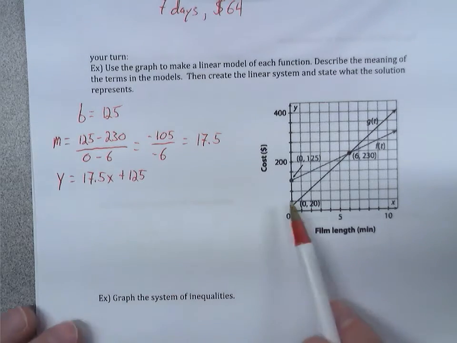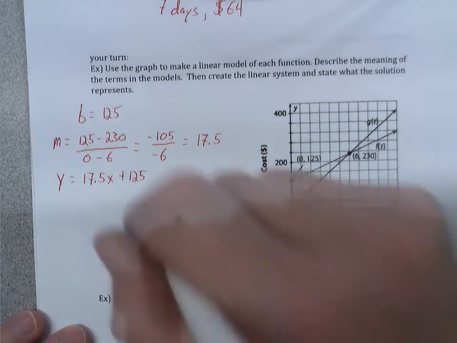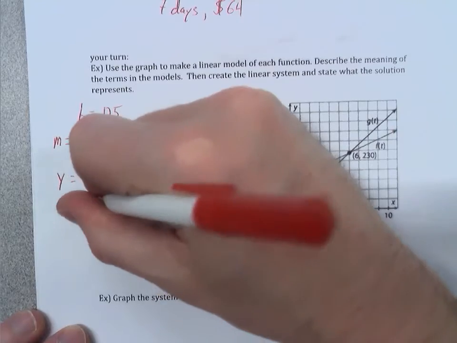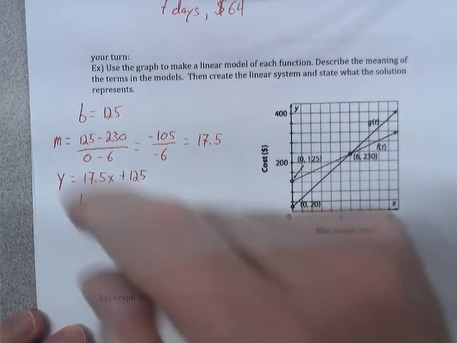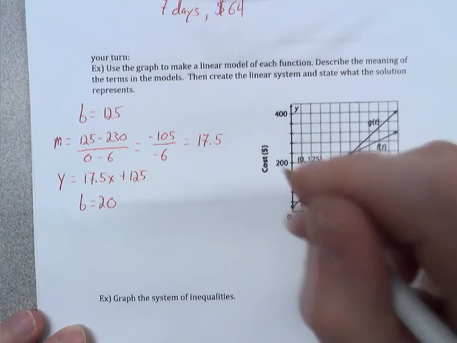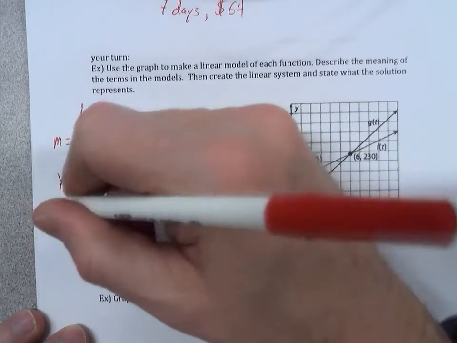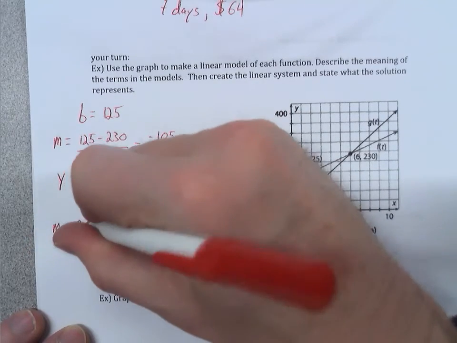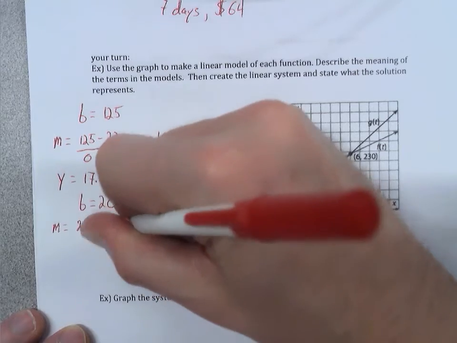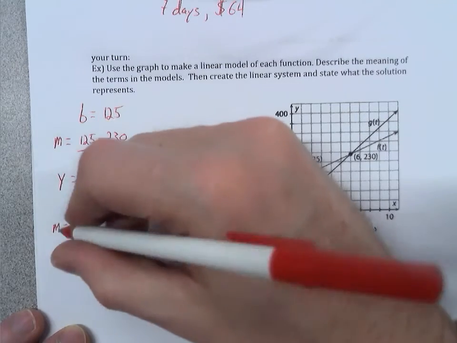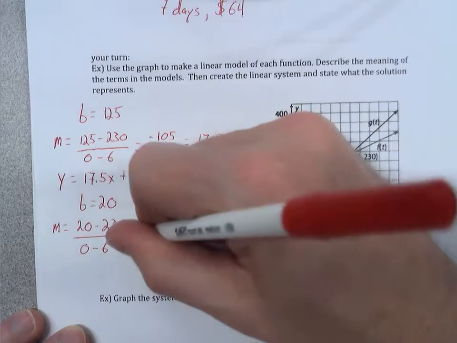All right, and then for the other line, I can see that the y-intercept is 20. So b equals 20. And once again, I can find the slope. m equals 20 minus 230 over 0 minus 6.